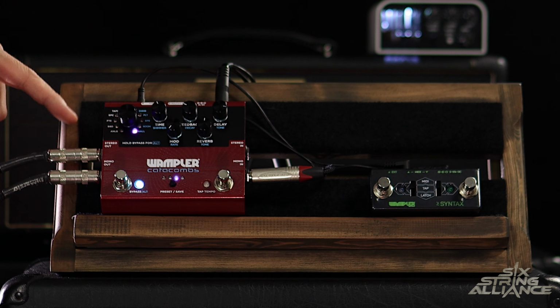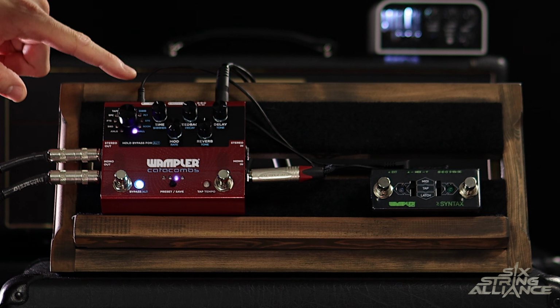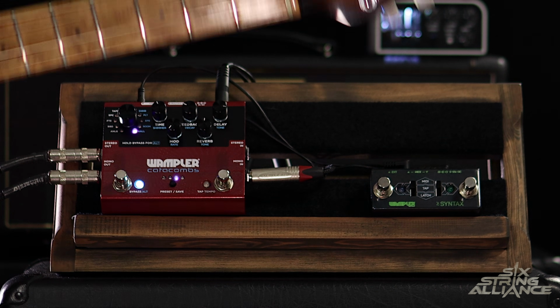For this sound, this is preset number 3. I wanted to do that sort of The Edge meets Dave Gilmour. So, we're using the digi delay, and I think it's a Hall I've got on there as well. I'm using it rhythmically, so you get.